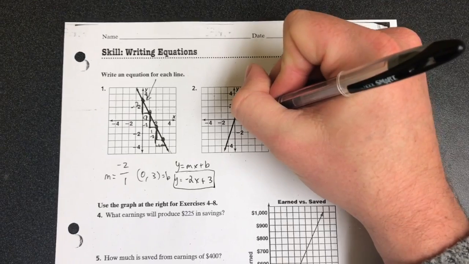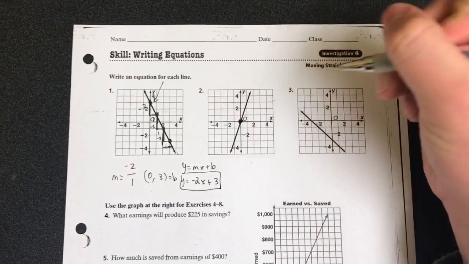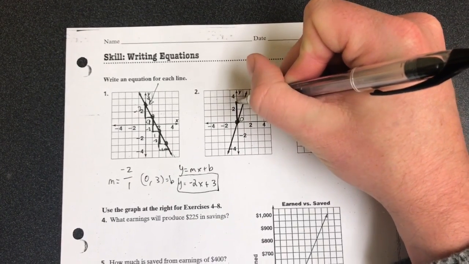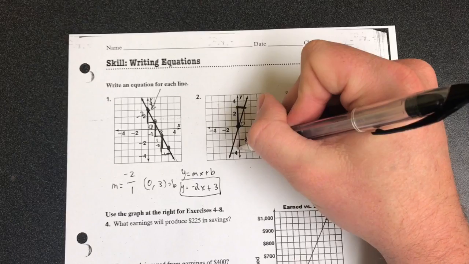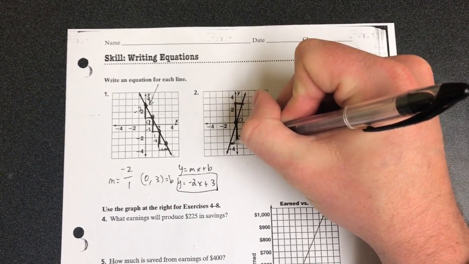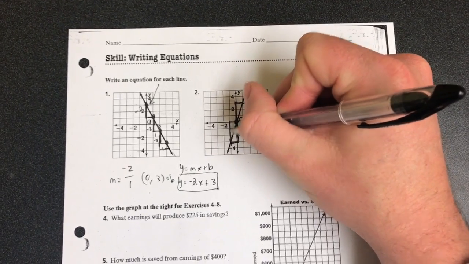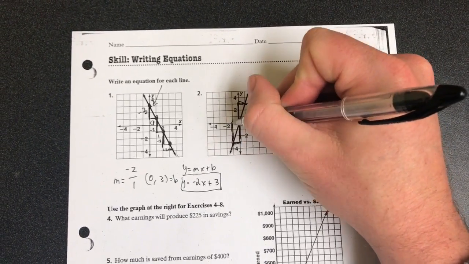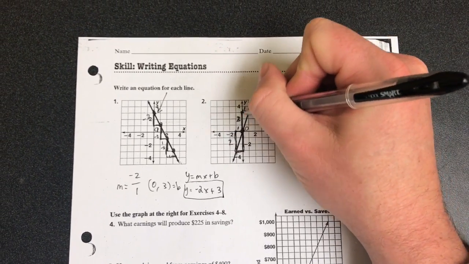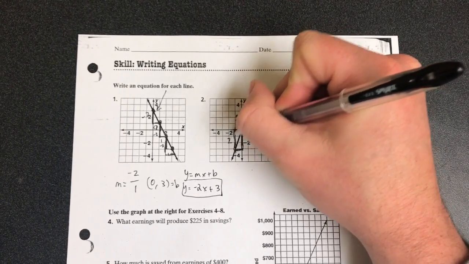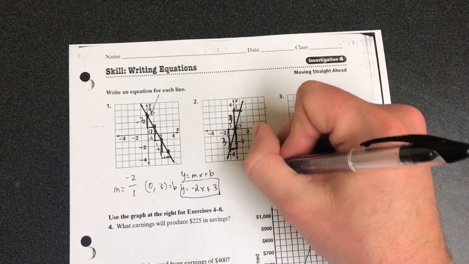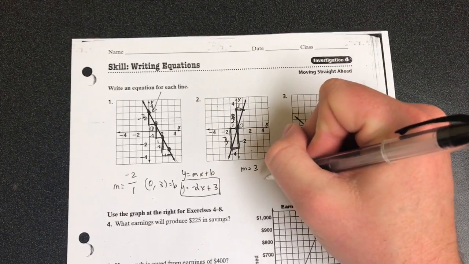Number 2, same idea. You want to find the y-intercept here. And then you want to kind of just find your pattern. So here's your rise and here's your run. Okay, and you can kind of see that pattern here too. All right, or here. Okay, so you're rising 2 and running 1, rising 2 and running 1. No, I'm sorry, rising 1, 2, 3, sorry, 3. So be careful, 3, 1. So you're rising 3, running 1, that's just m equals 3, or 3 over 1.